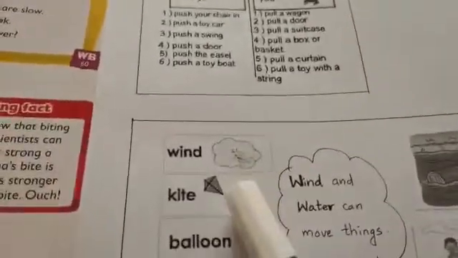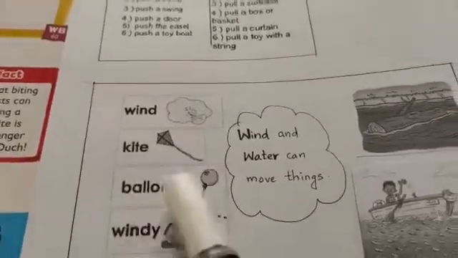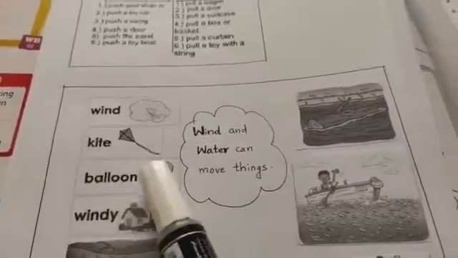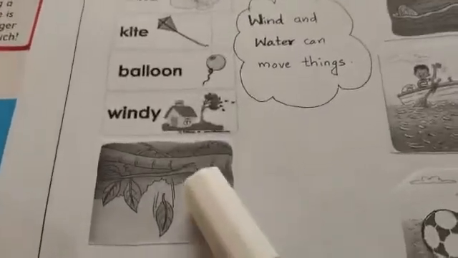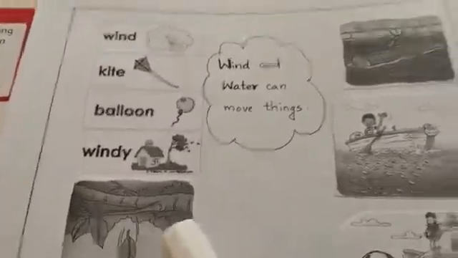Now I want to tell you that wind and water can move things. See the kite, how is it moving? With the help of the wind, right? How is the balloon going from one place to another? Because of the wind. And in the water, you can see some leaves falling in the water, and they will move from one place to another with the help of the water. So things can move with the help of water also.